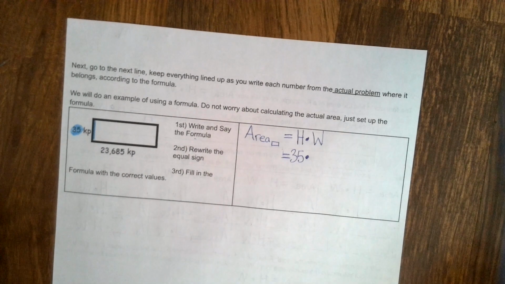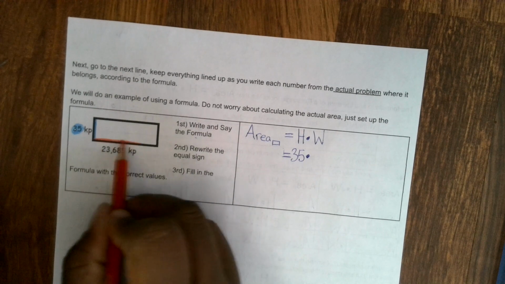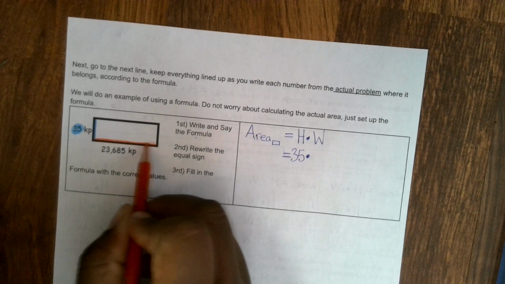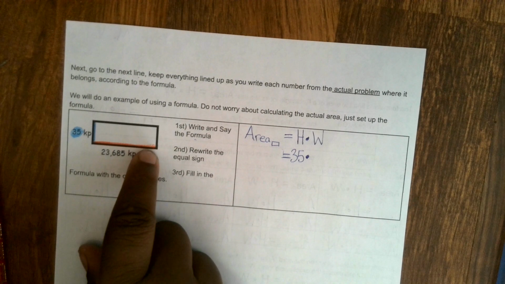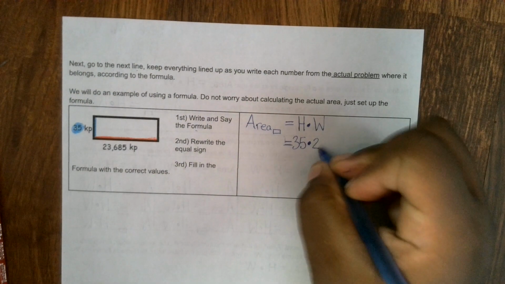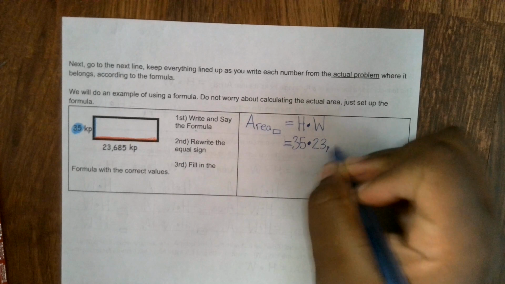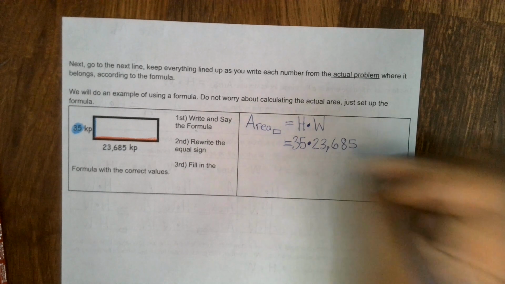Multiplied by, when I look at my actual rectangle for the actual problem that I'm working here, this is my width, and so this is my width number. 23,685.